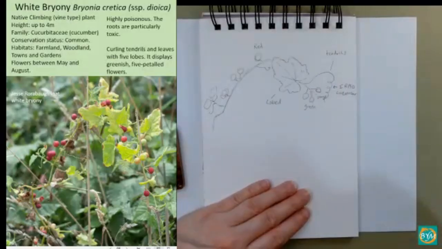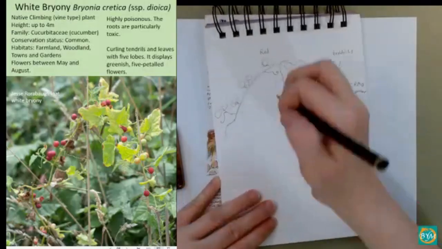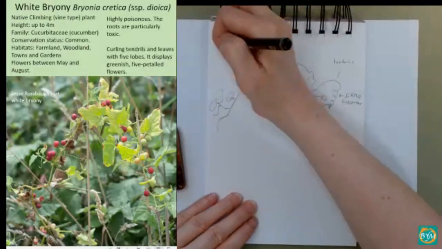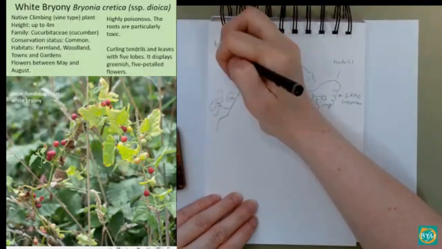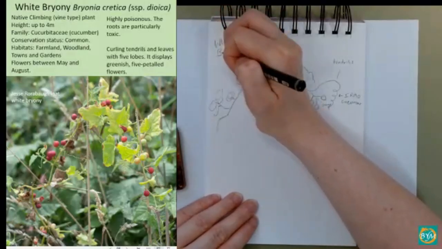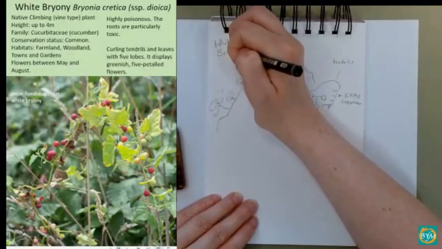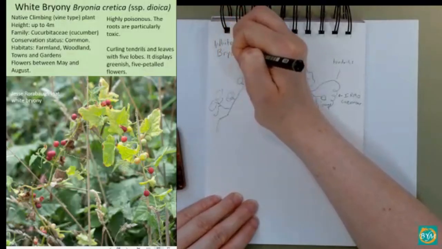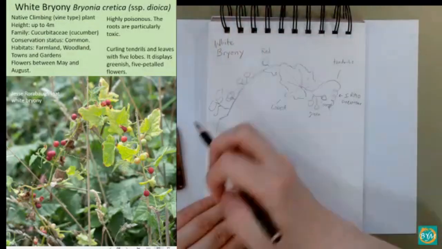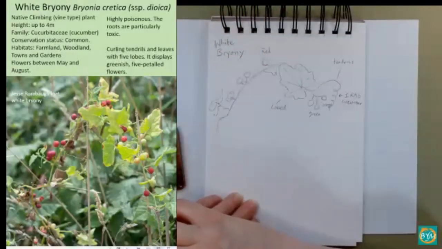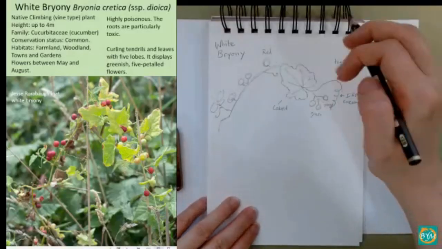And so let's write down what it is. If you want to include also, I've put the scientific name up there for you, the plant family that it belongs to, so you can add in that information.